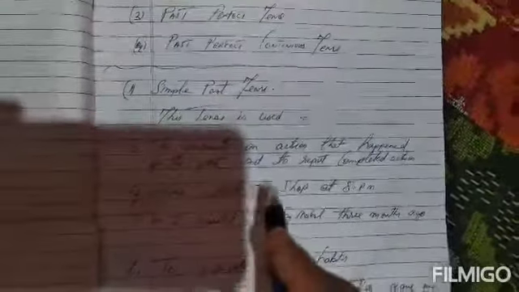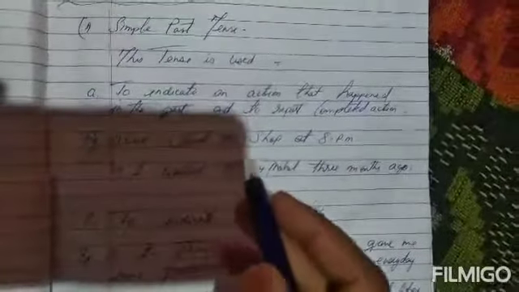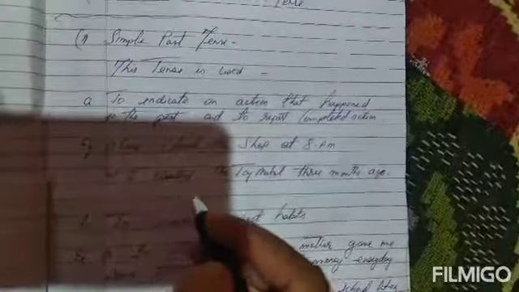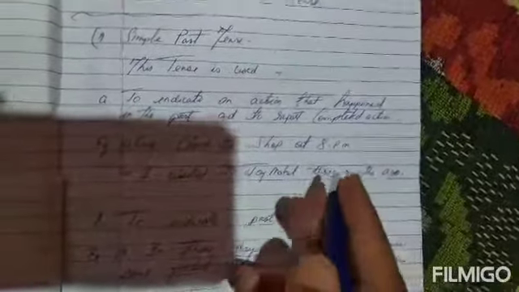Simple past tense is used to indicate an action that happened in the past. If you have to indicate any action that happened in the past, you have to use simple past tense. For example, we closed the shop at 8 p.m. Another example is, I visited the Taj Mahal 3 months ago.